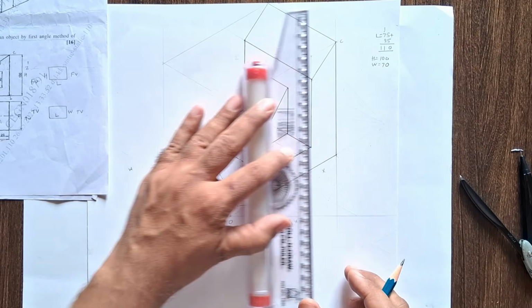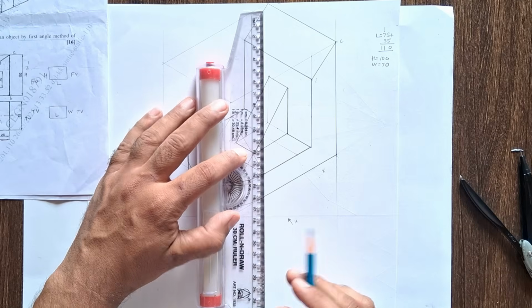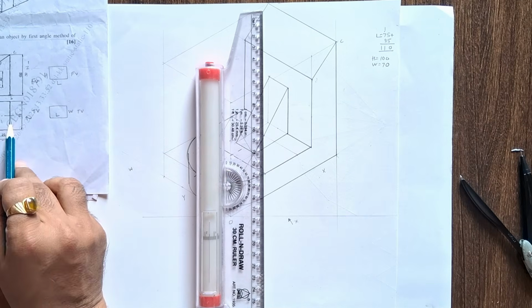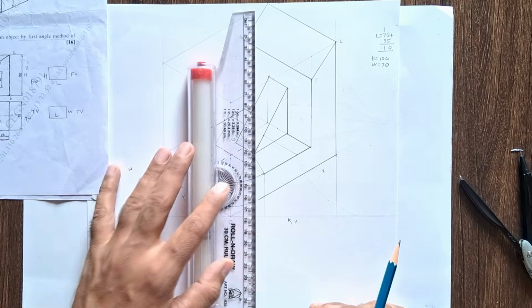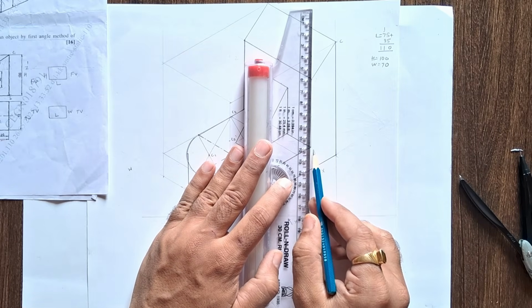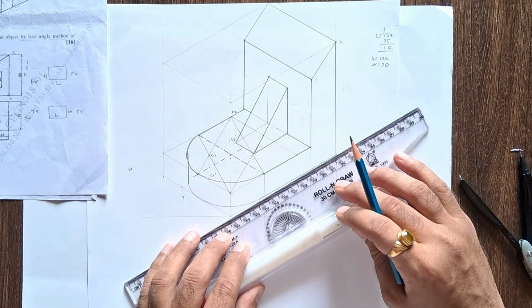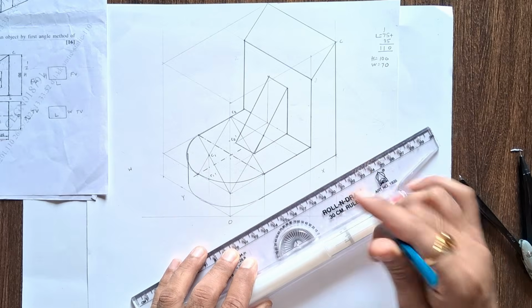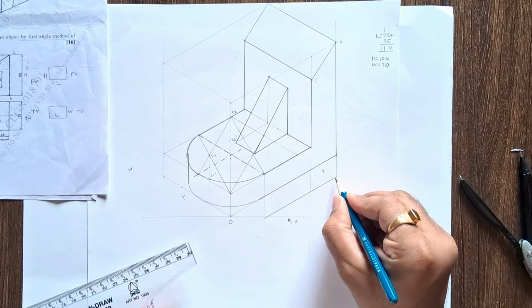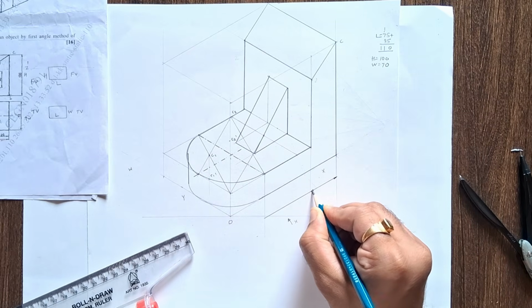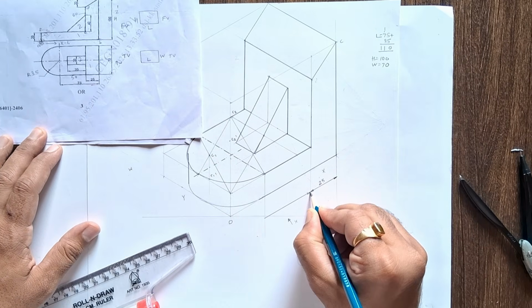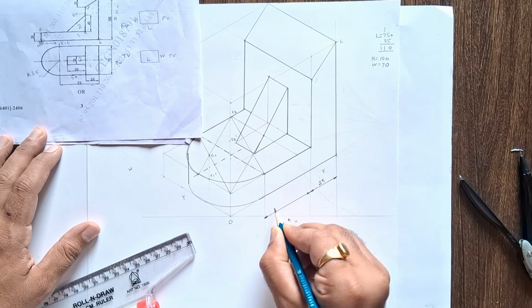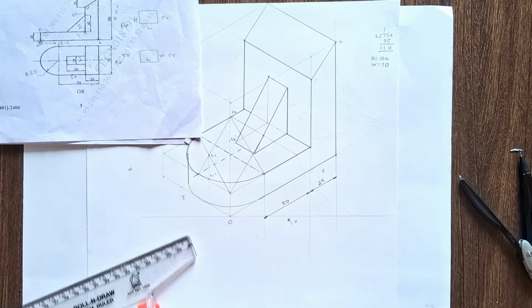Now view the dimensions. Now we know that the center to this edge distance is 75 and this distance is 25 mm. So you can give the distance. This distance is 25 and this distance is 50. Height is 100.